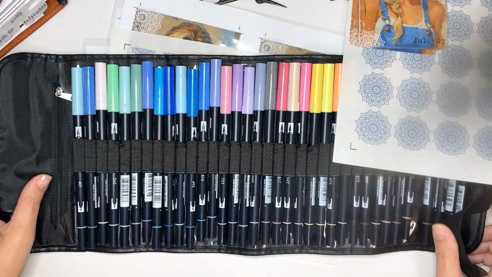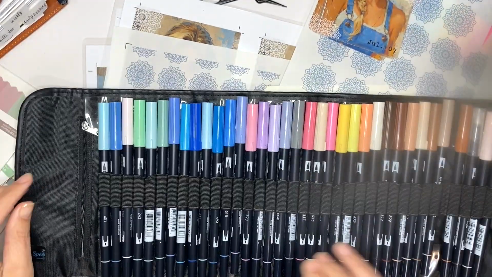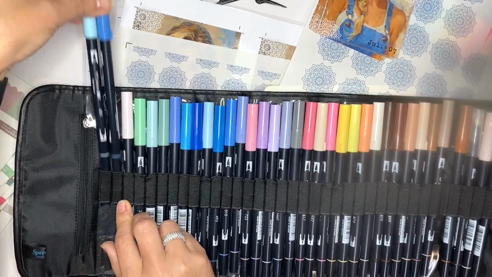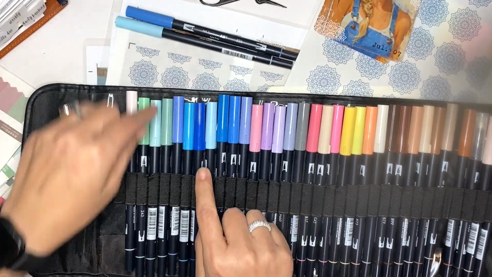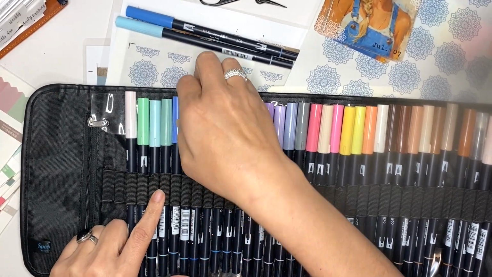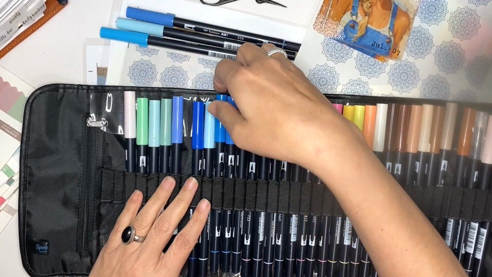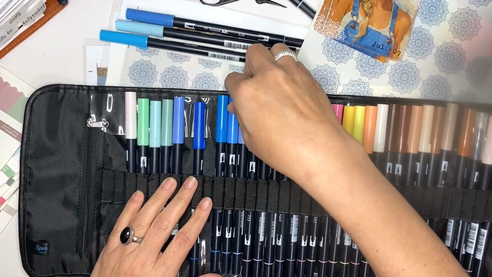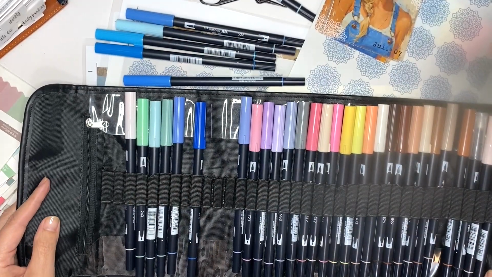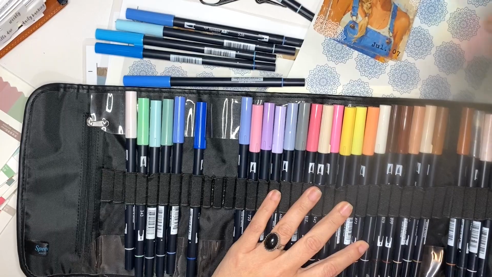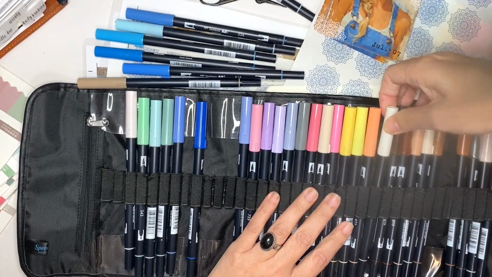So we'll set this aside. I'm going to pick a couple of blues. We're going to pick these two. Let's pick these three. I already know this one's too dark. I can tell if some are darker than others. So we're just going to grab a couple there. And then let's grab that color.